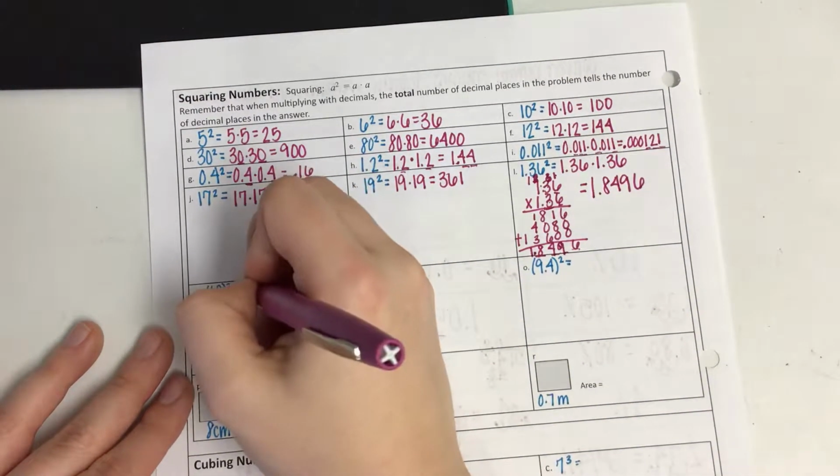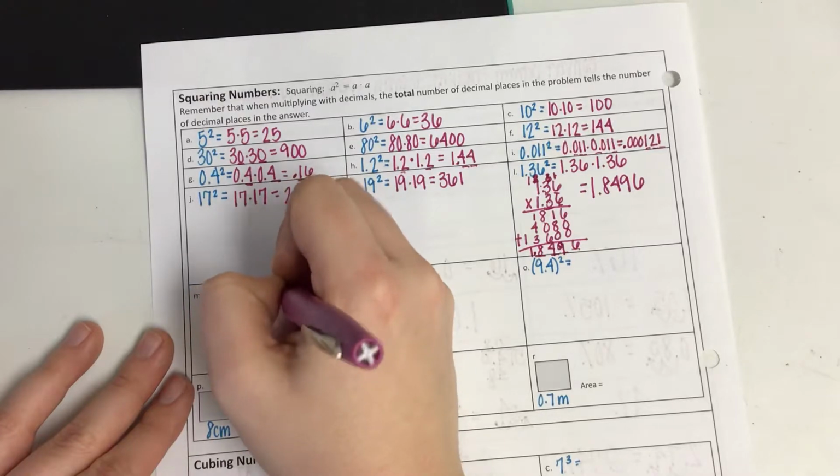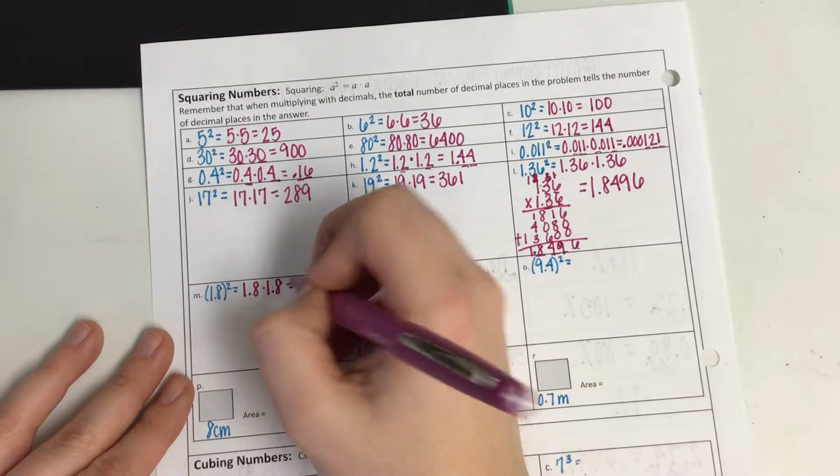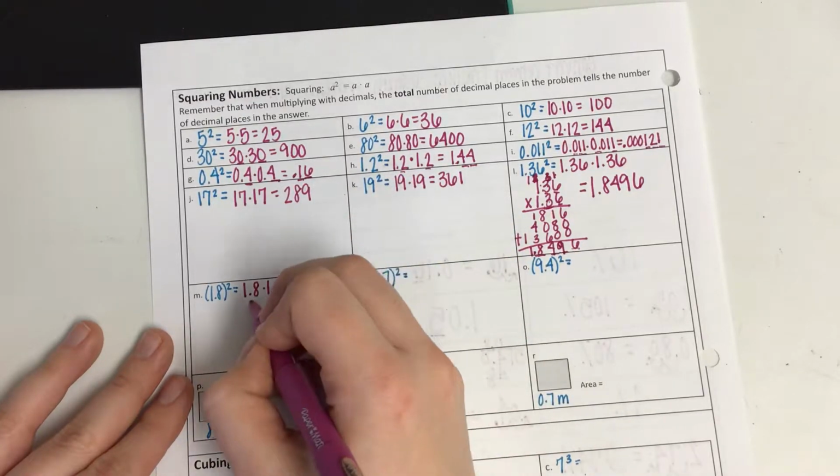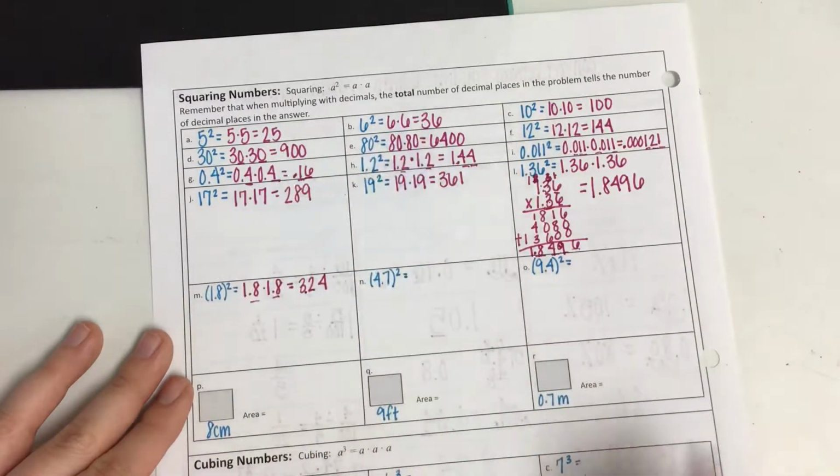Okay, this time we have 1.8 times 1.8. We can look at our multiplication chart and see that 18 times 18 is 324. I have 2 numbers behind my decimal place, so it's going to give me 3.24.